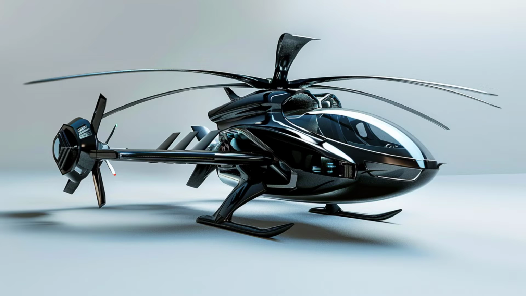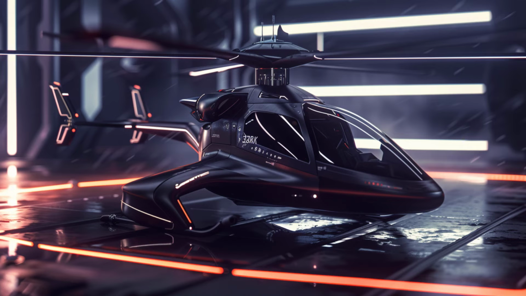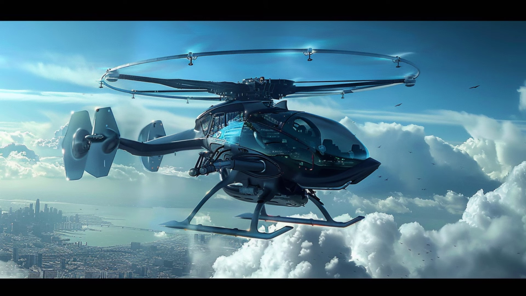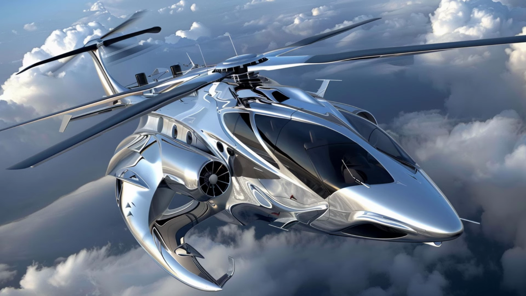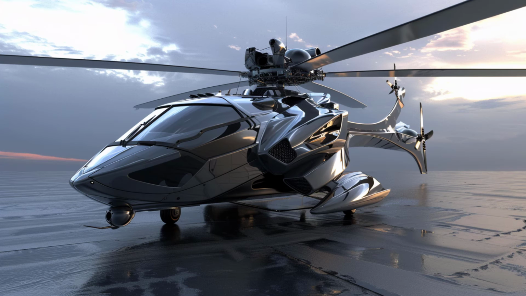Perhaps one of the most exciting prospects is the development of autonomous helicopters. AI technologies are enabling unmanned flight, which could have a multitude of applications from cargo transport to search and rescue missions. The benefits of autonomous helicopters are numerous, including the ability to operate in hazardous environments where human pilots may be at risk. AI is already making waves in the world of helicopter design, and its influence is only set to grow.